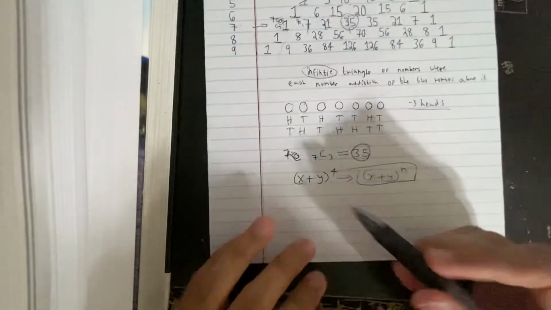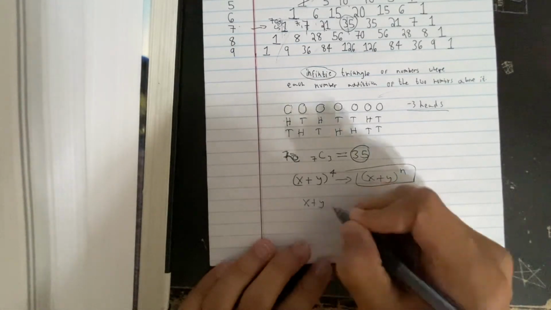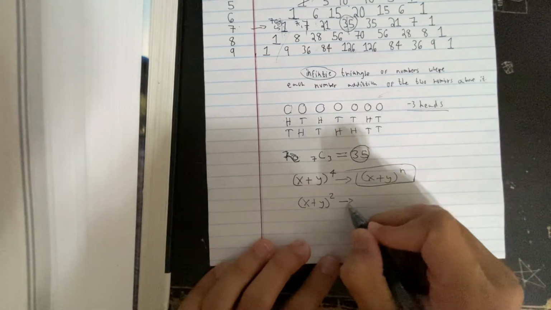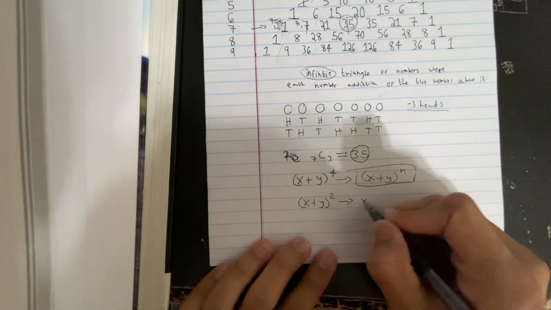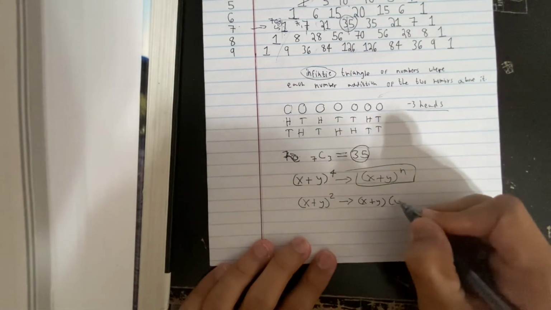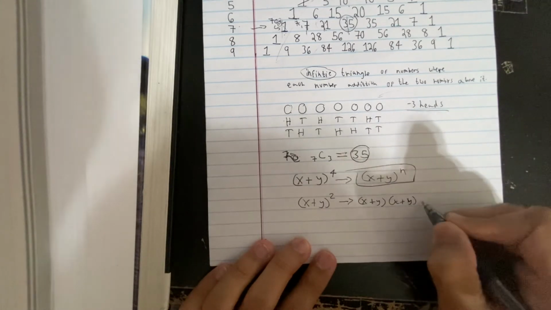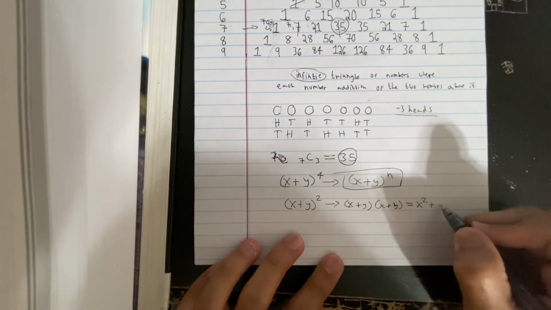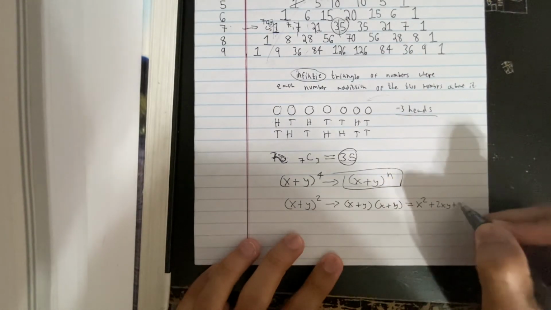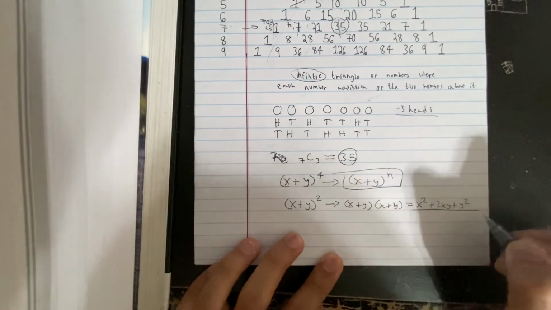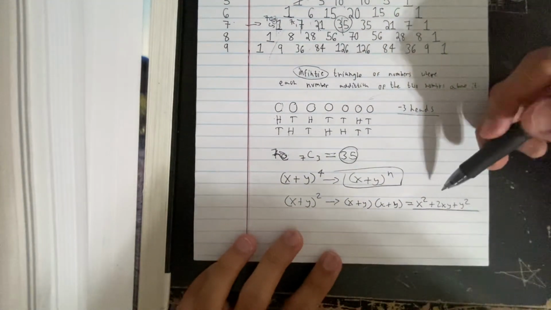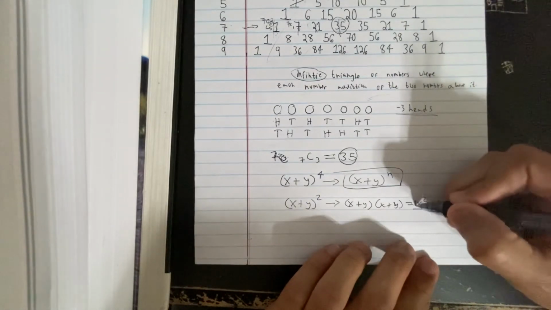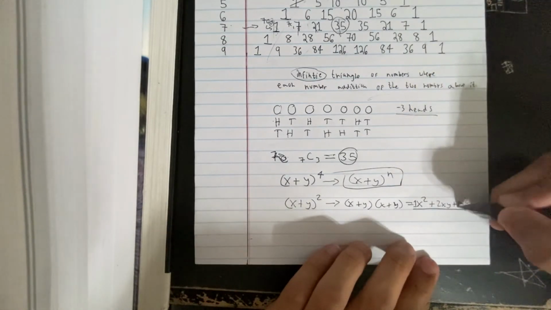So that may be a bit confusing, so let me put it in clearer terms. If we have x plus y to the power of 2, for instance, this would then be x plus y times x plus y, as so. And then, this would, of course, become this. And I could just do the computation for you, I guess. And this is what it would come out to. So the coefficient is a 1 here, a 2 here, and a 1 here.